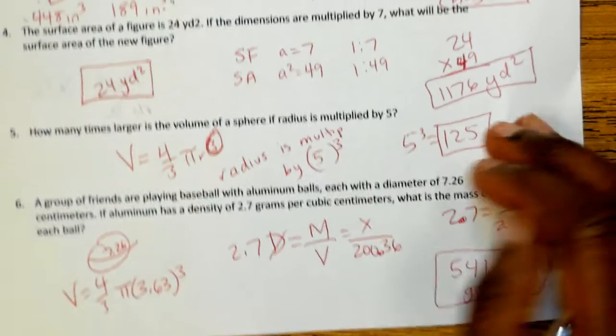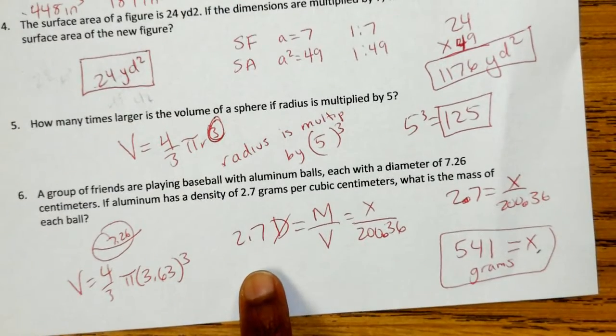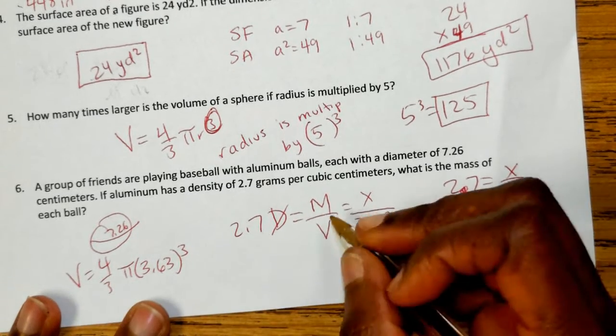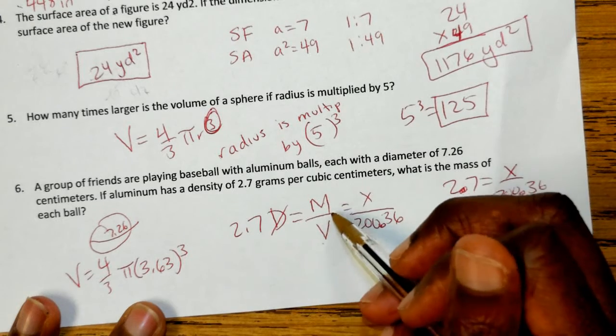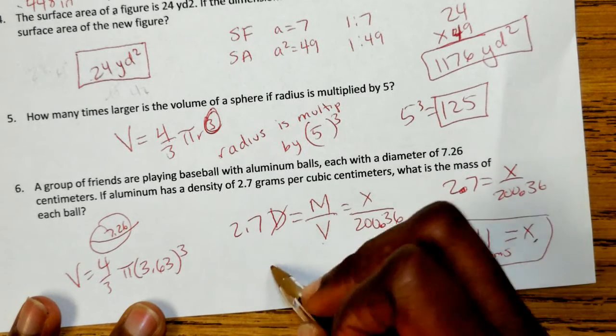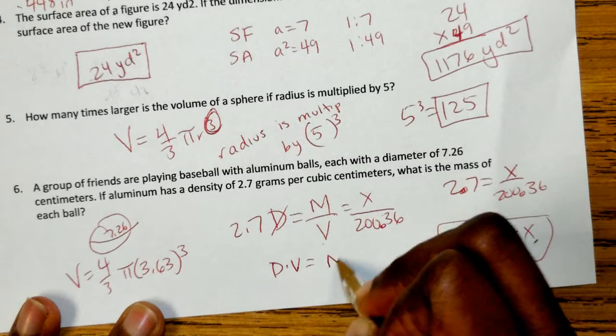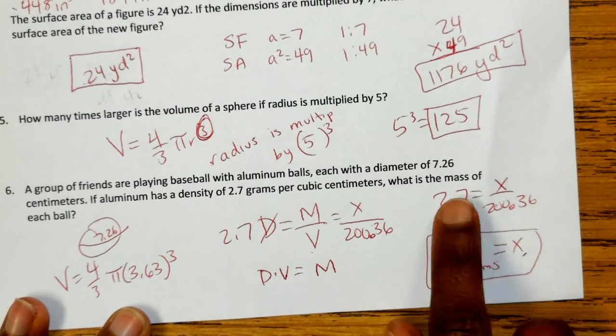So if they're giving you density and you're looking for mass, you just work backwards. If density is mass divided by volume, then to get mass by itself, you'd multiply by volume. So density times volume equals mass, which is why we multiply these.